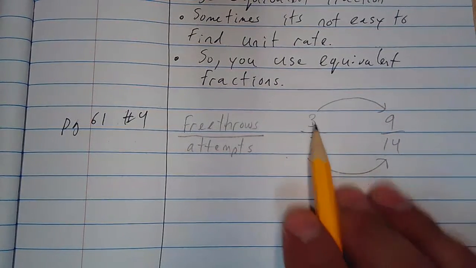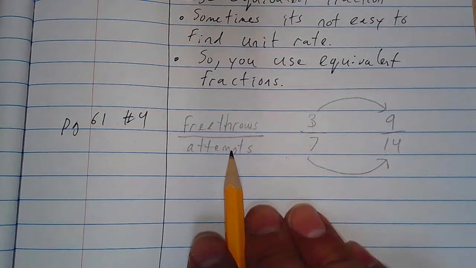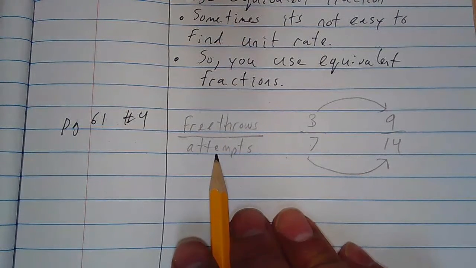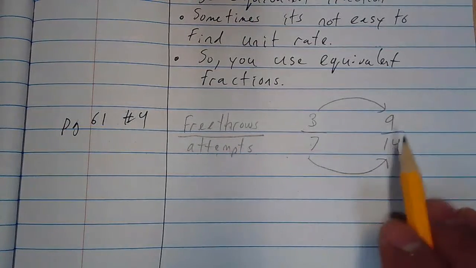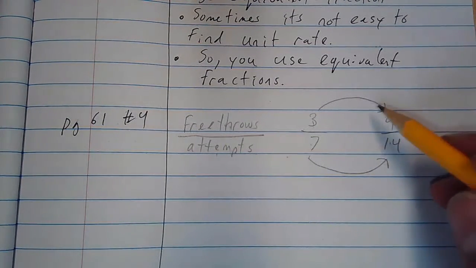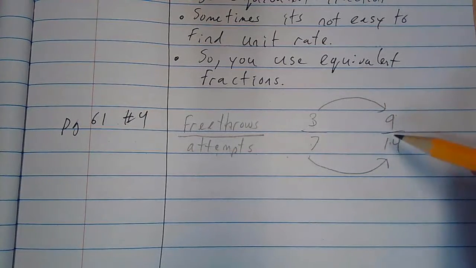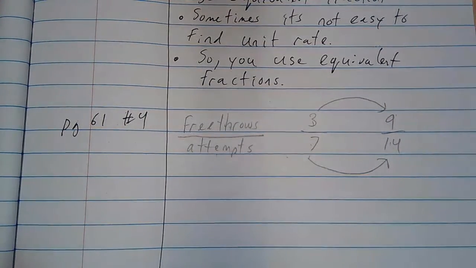We have the ratio 3 to 7. For every 7 times the person threw the ball, they only made it 3 times. And same with this. For every 14 times they threw the ball, they only made it 9 times. Is this the same relationship? Is it the same base?